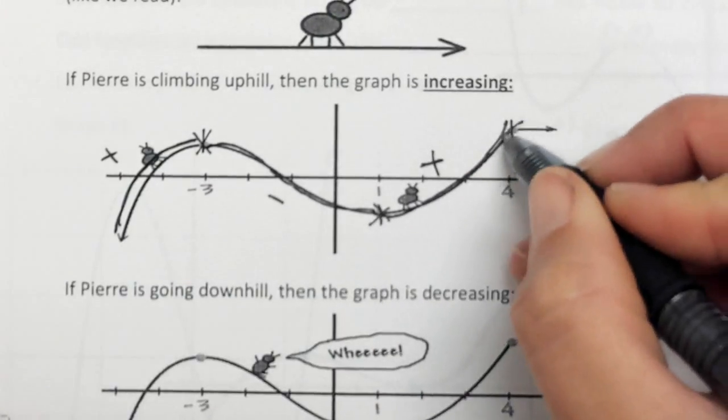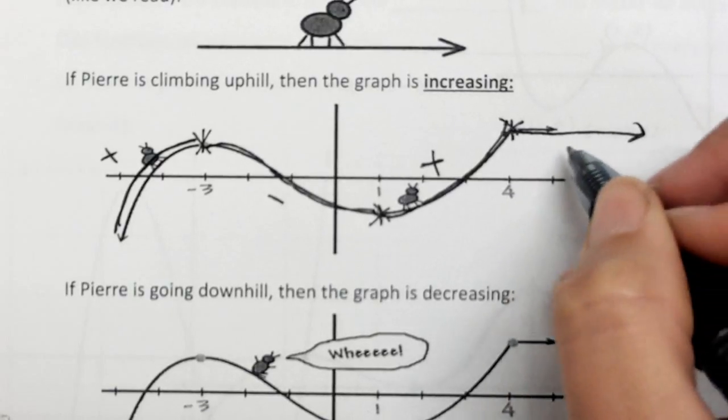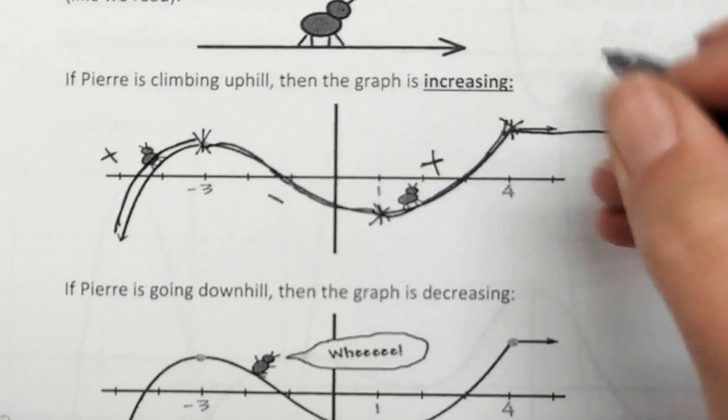What about from this point on? What's he doing? Is he decreasing or increasing? No. So we call this constant.